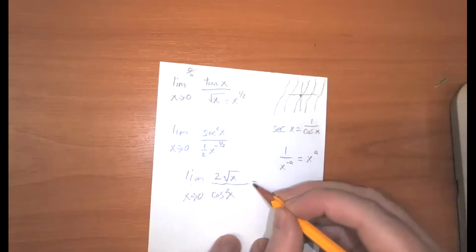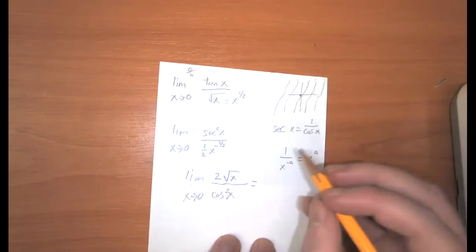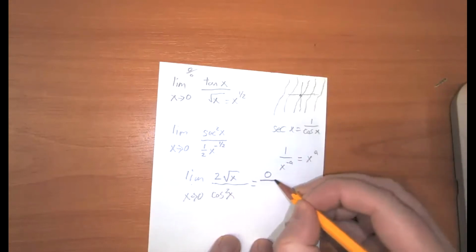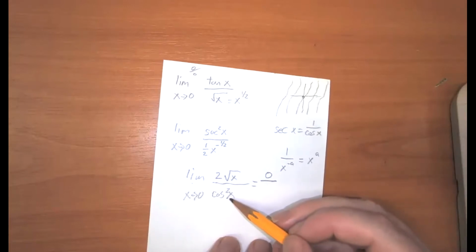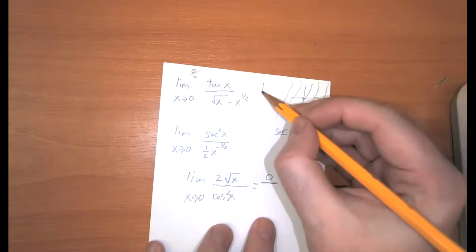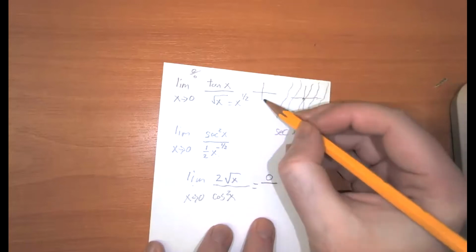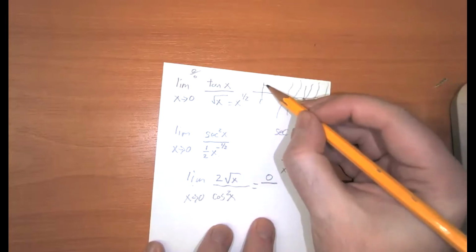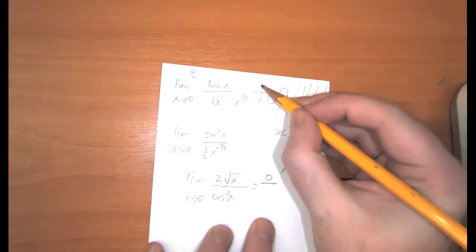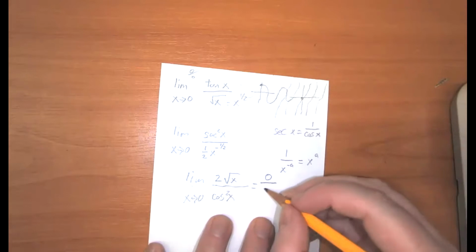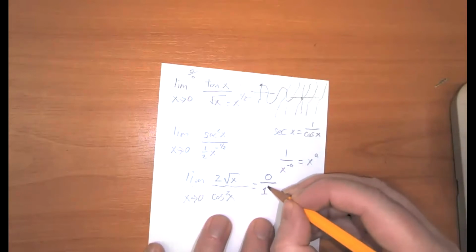So in the numerator, we have 2 times the square root of 0, which is equal to 0. And in the denominator, we have cosine squared of 0. Well, what is the cosine of 0? Remember that cosine looks kind of like this. So the cosine of 0 is equal to 1. So that's 0 over 1 squared.